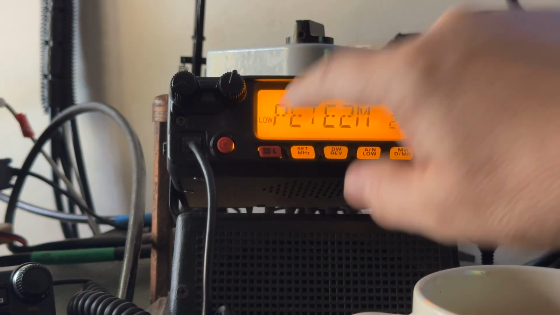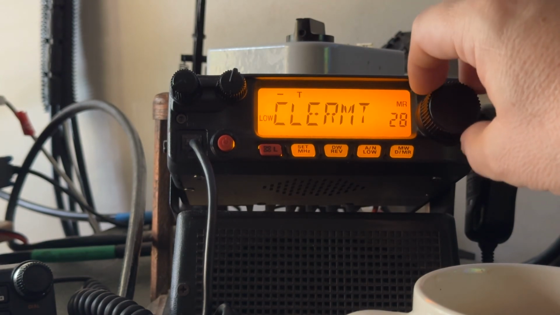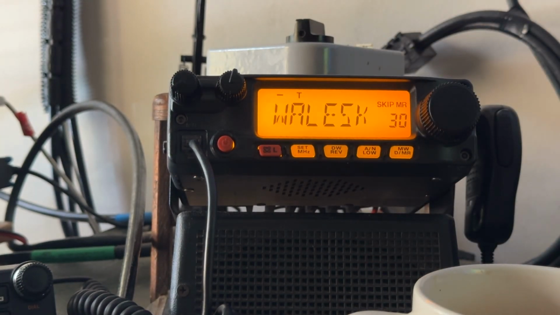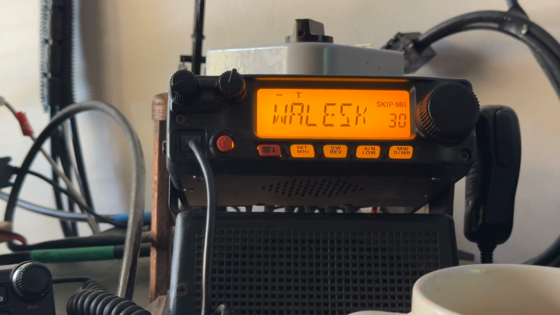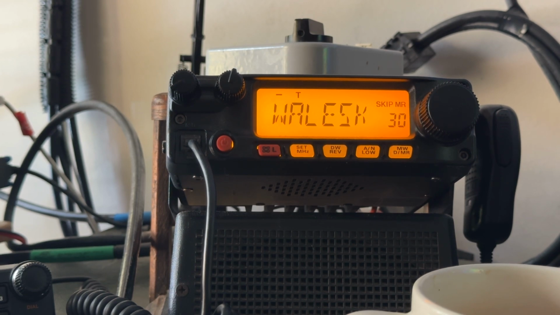But what's cool about this one, notice that says low. When you program your memories, you can see that one doesn't say low. You can pick which power level you want for that memory, and then every time you go to that memory, it will automatically go to that power level, which is convenient. That makes that radio really great for a base station, because since I'm a fixed station, I'm always going to use the same power level for that repeater.